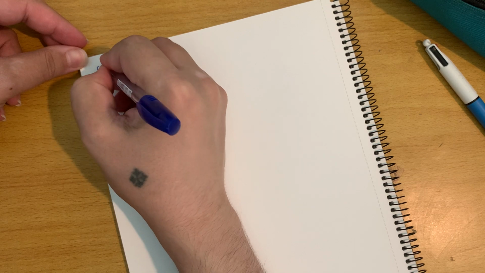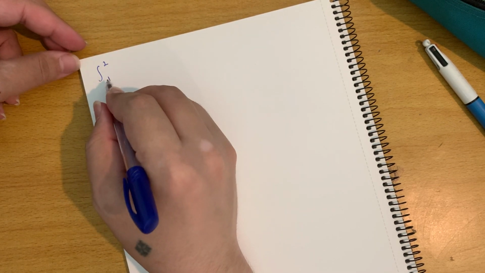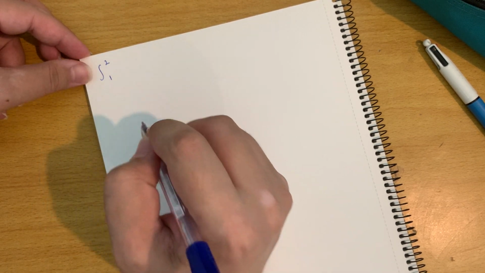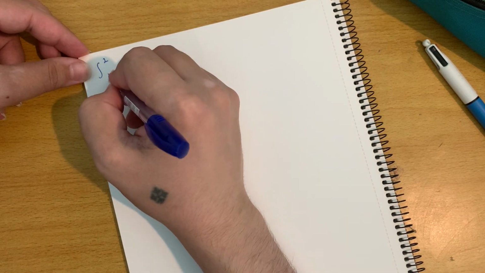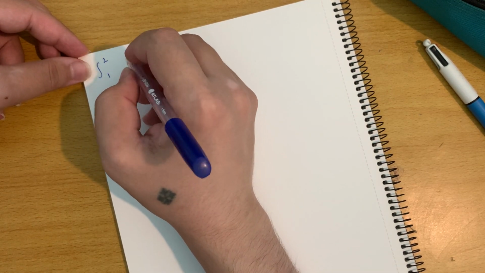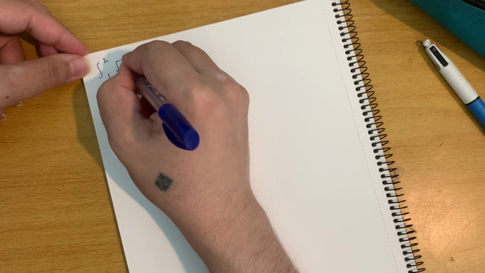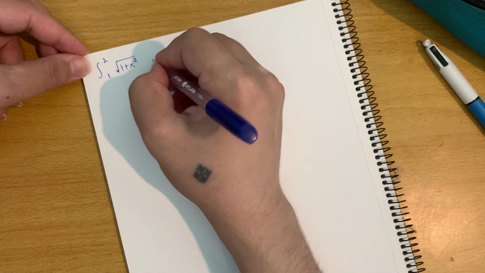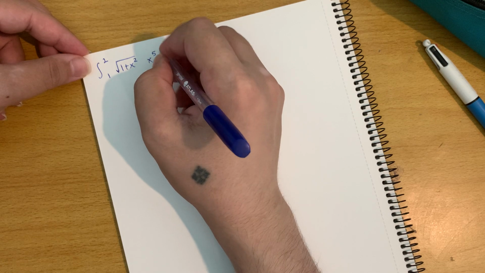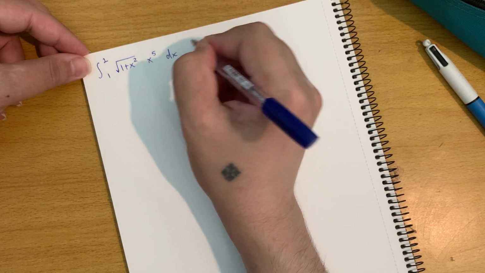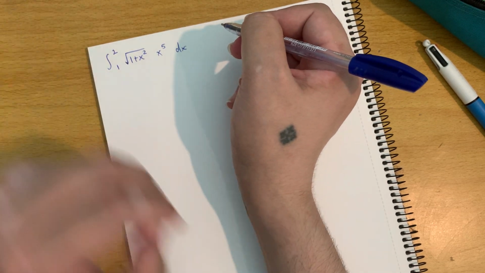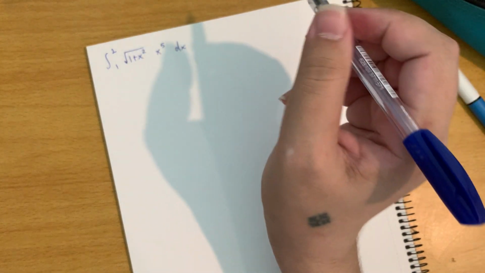Integral from 1 to 2. This is called a definite integral, when you're given limits of integration. Square root of 1 plus x squared, x to the 5 dx. I notice a bit of a problem.